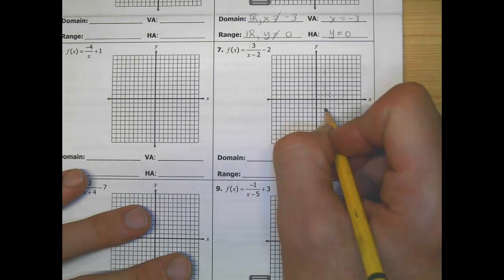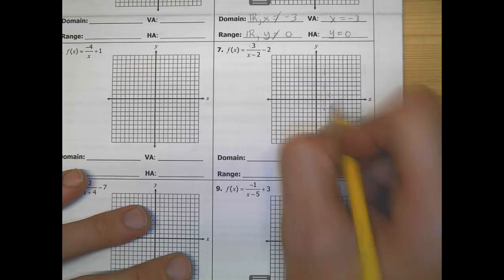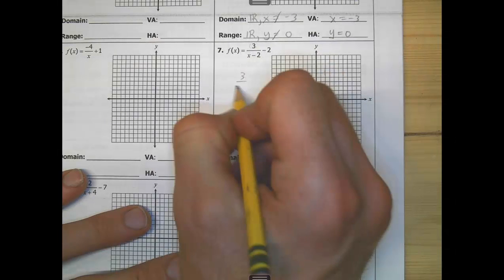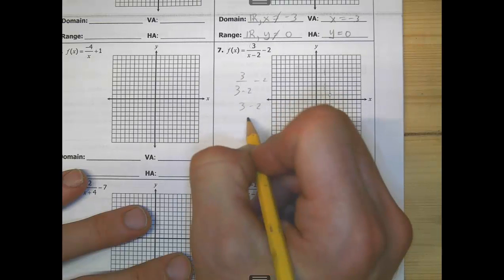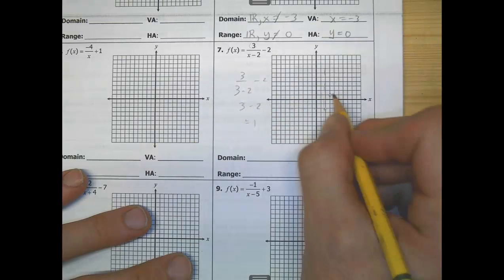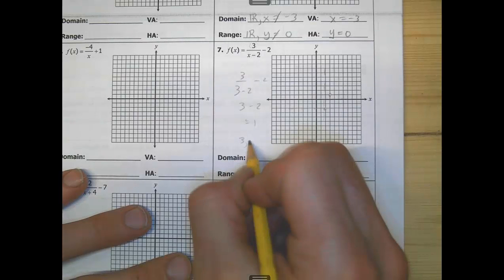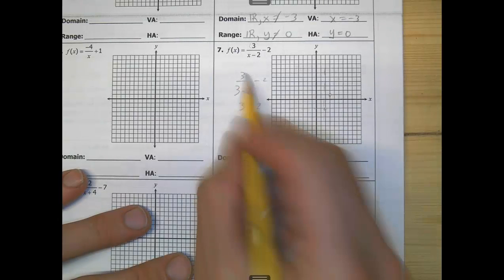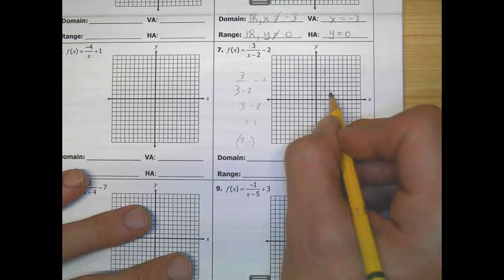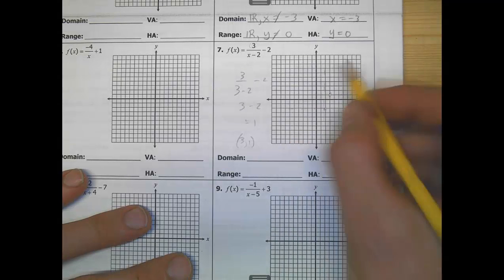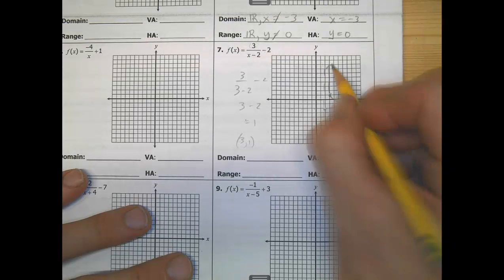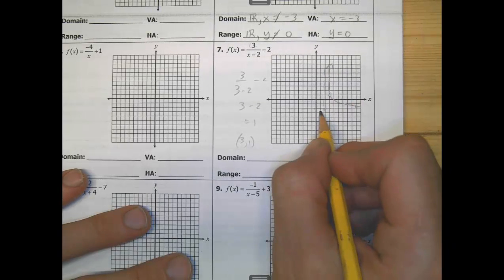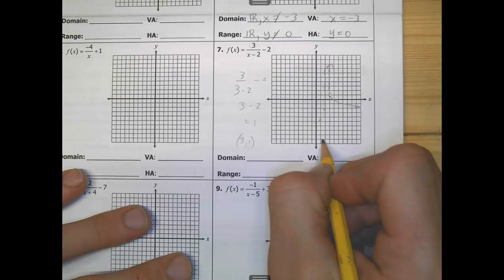You could always plug in a point. If this is the point 2, you can plug in 3 and see what happens. 3 over 3 minus 2, minus 2. This gives you 3 minus 2, which is 1. So it goes through the point (3, 1). I plugged in 3, and I got out 1, so that means it goes through this point right here. So the graph is vertically stretched, basically. Instead of going through this point, it goes through this point.